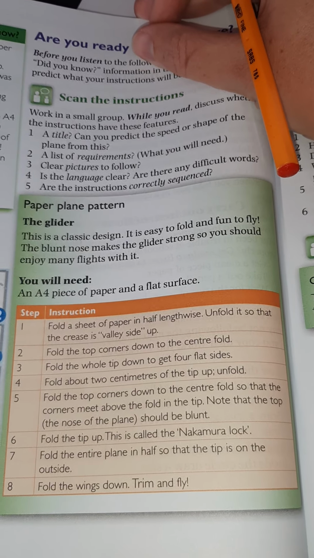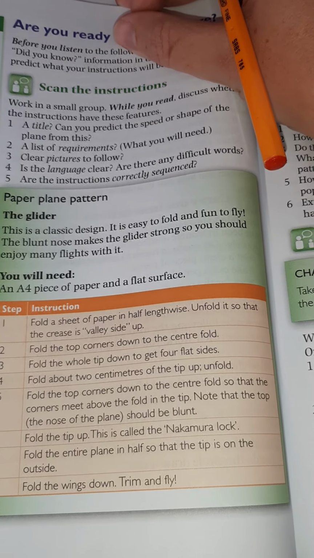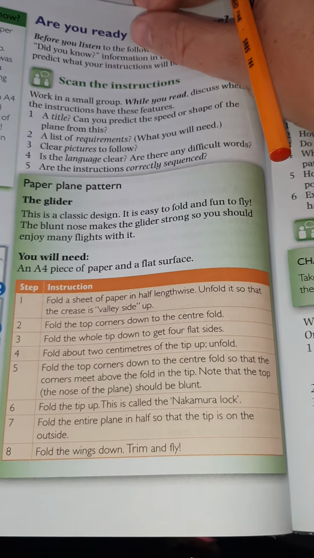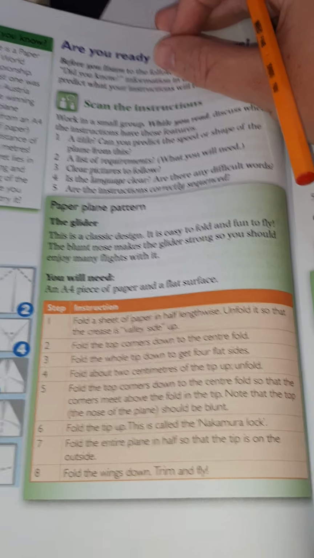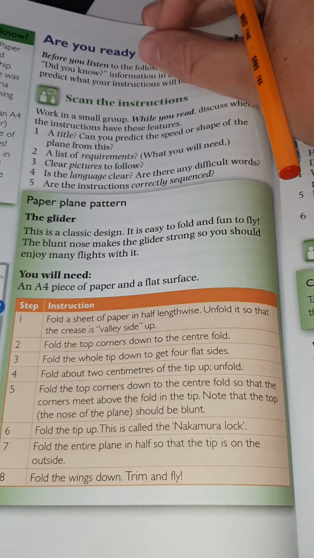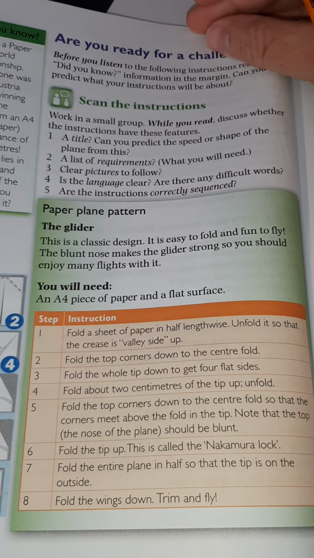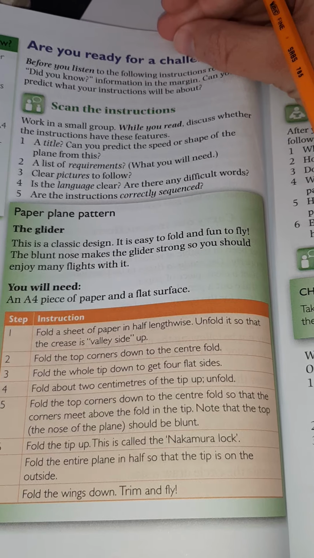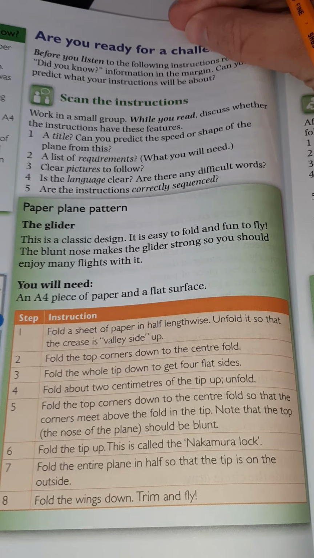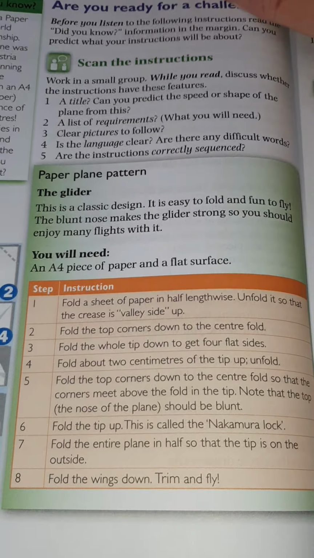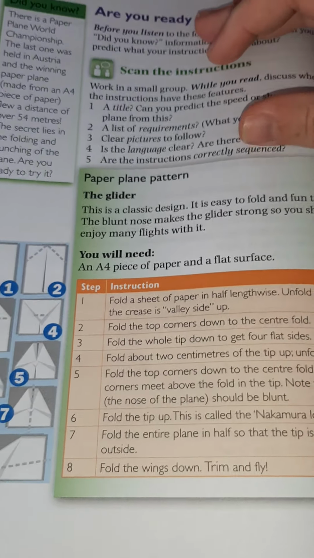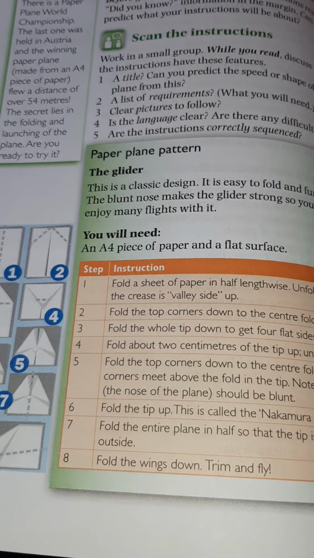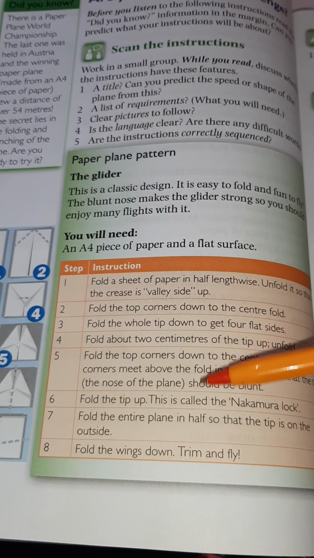This week we are going to focus on instructions, reading instructions and understanding instructions. So I want you to open your textbook on page 102 and we are going to read instructions to make a paper plane. So here you will see your instructions 1 to 8.